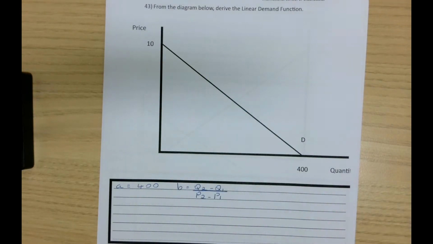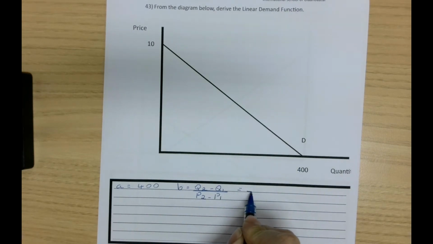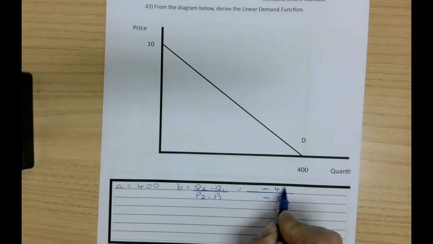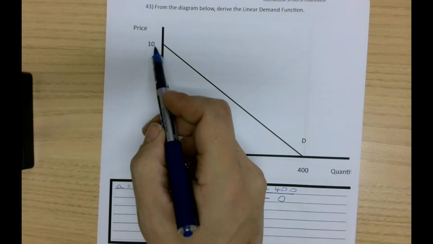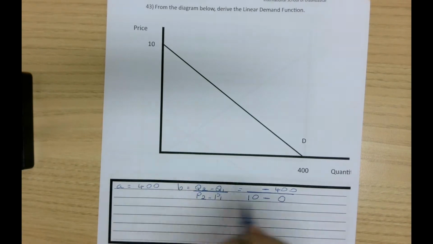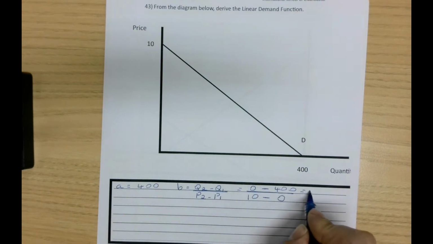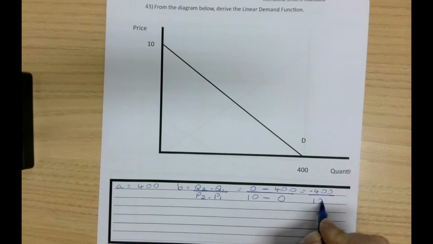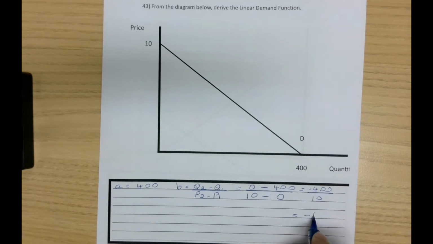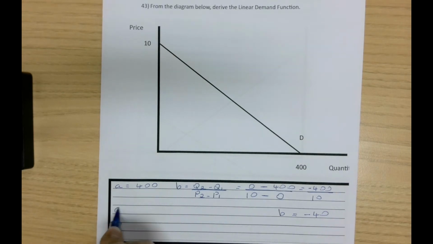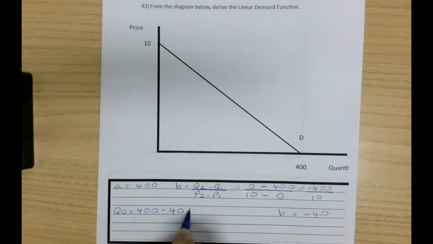So let's see if we get this right. Going from 0 to 400, P1 is 0 and Q1 is 400. Now we go up to here: P2 is 10 and Q2 is 0. So we get minus 400 over 10, which equals minus 40, so B equals minus 40 again. Our equation is QD equals 400 minus 40p, and that's the answer.